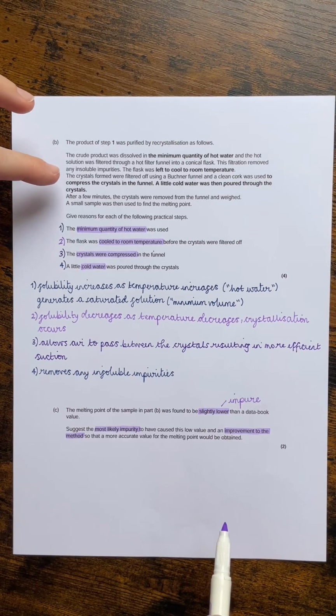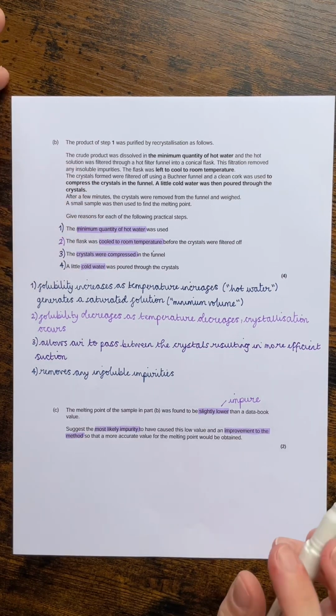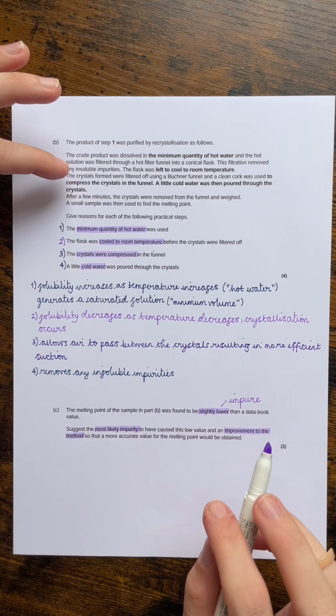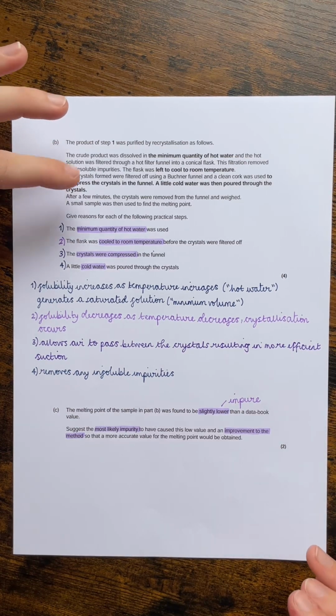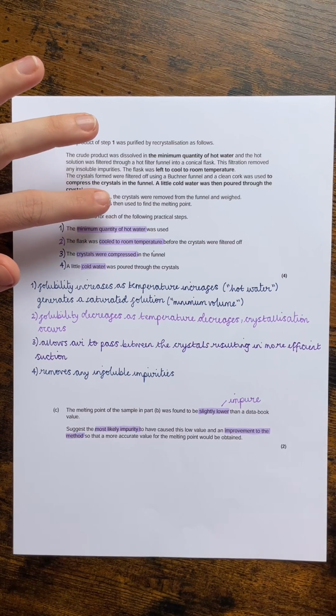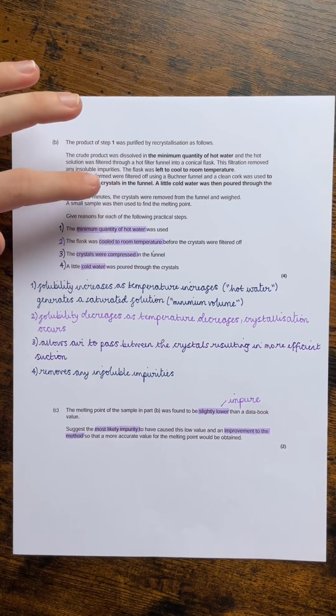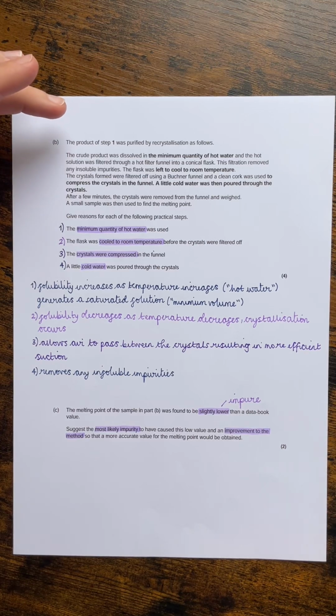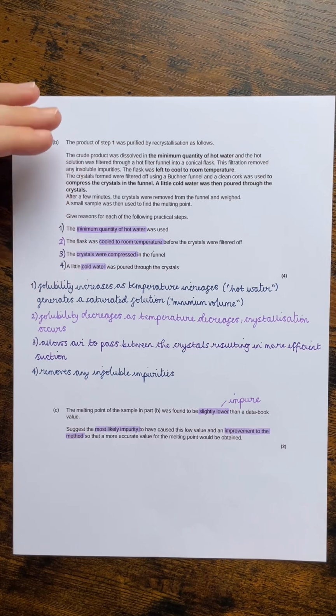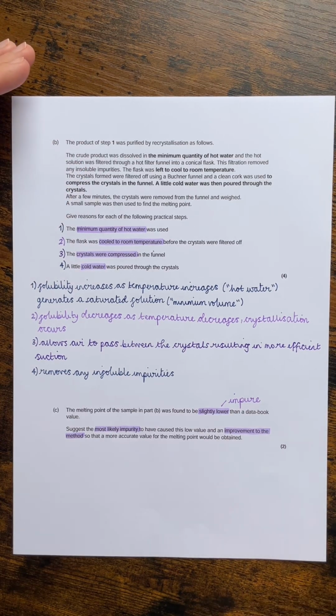So once you have poured a little bit of cold water or cold solvent through the crystals, and you've allowed the suction to draw as much of that out as possible, you can't just immediately weigh the crystals. You should be, first of all, drying the crystals, because there will still be some moisture on there from the cold solvent that you've just rinsed them in. And that's what's going on here.